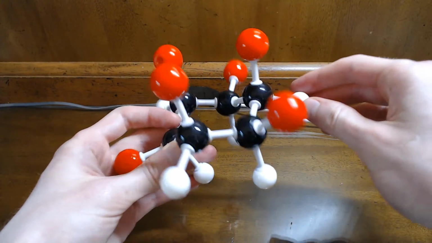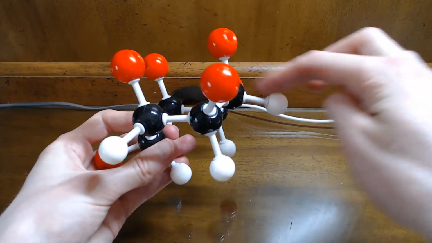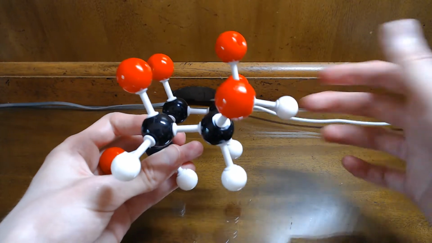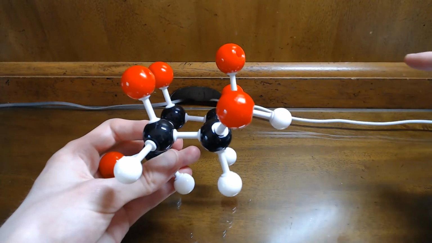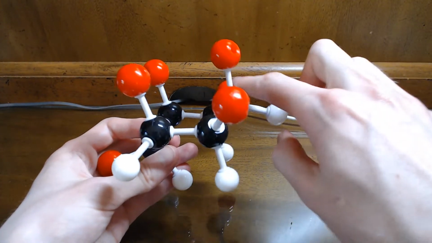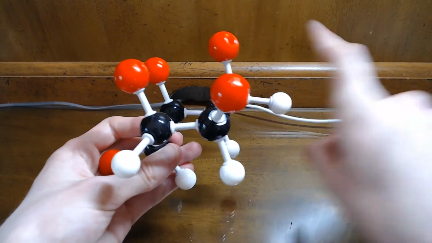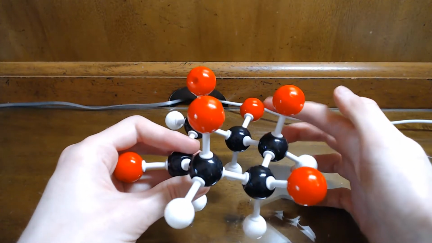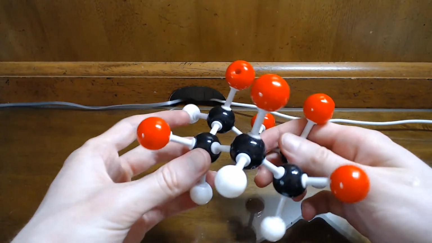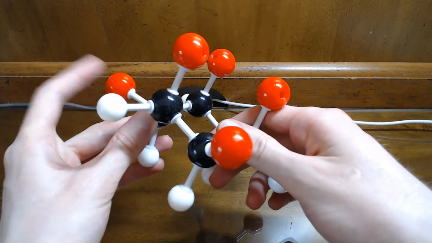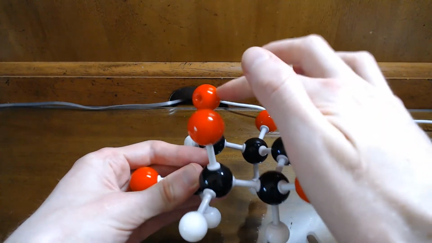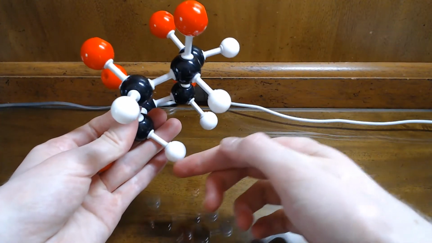And then there's the equatorial, which is almost like horizontal, sort of on the equator. You can say the equator is like horizontal across the earth. Here this is also pointing horizontally instead of vertically. So this one right here, this one, this one, this one, this one, they're all equatorial. Meanwhile, these are all axial.